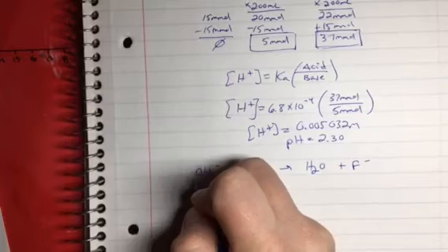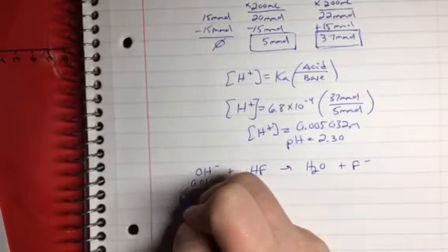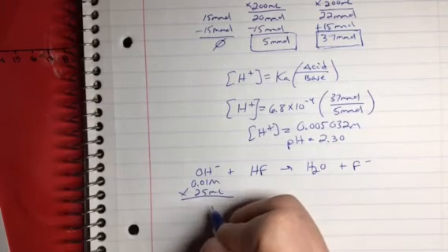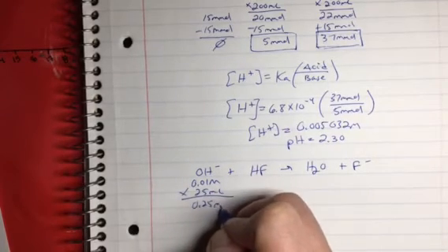So they give me the OH as a concentration with molarity. So what I'm going to do is find the millimoles of that. So if the OH is 0.01 molar and there's 25 milliliters, that gives us 0.25 millimoles.